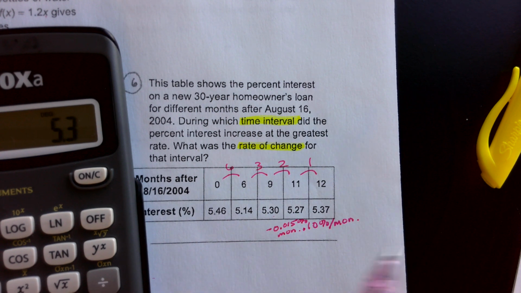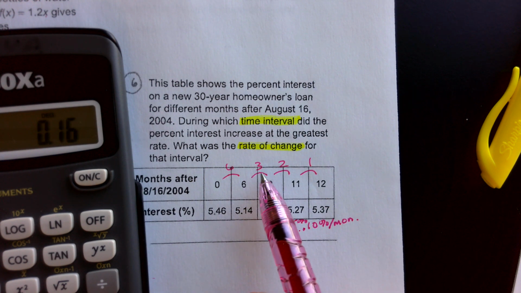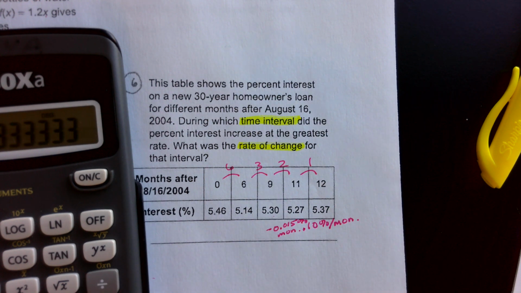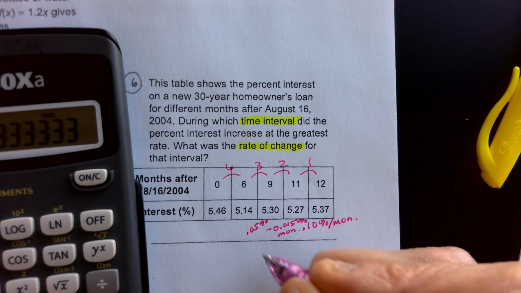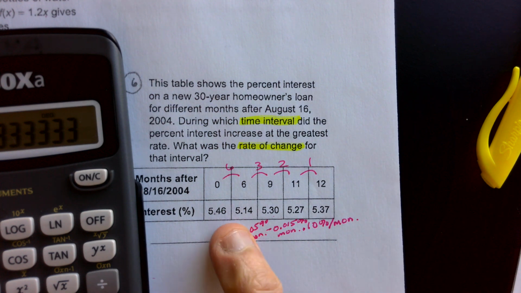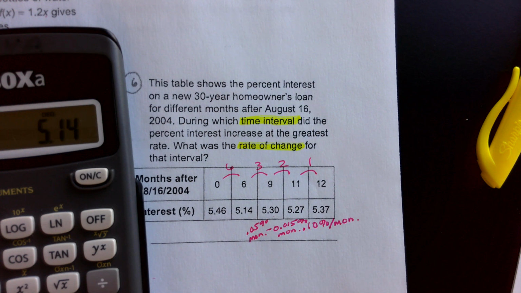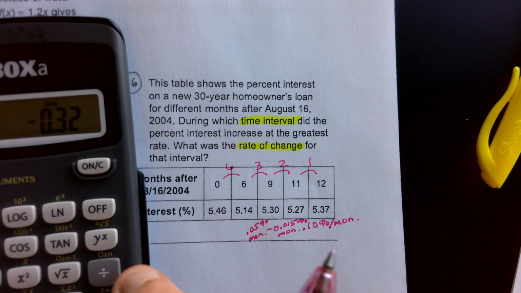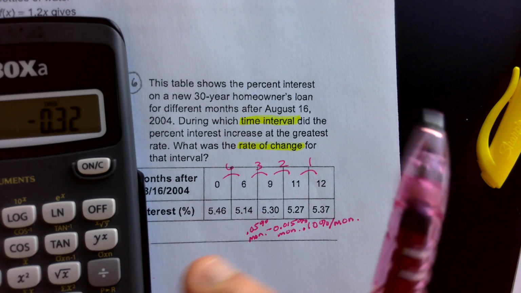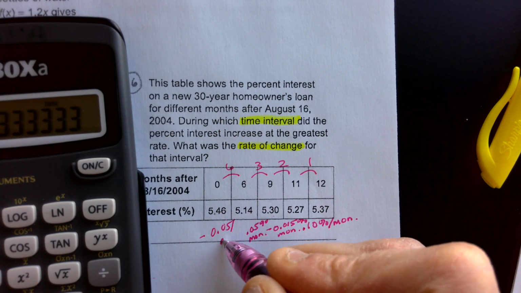5.3, I'm subtracting the same way, minus 5.14, that's 0.16, divided by now 3. And that's 0.05% per month. And now let's do that one. That's 5.14 minus 5.4, or 5.14. It's going to be negative anyway, so it's not really needed to do this, but I still want to show you. Divided by 6 is negative 0.05 per month.